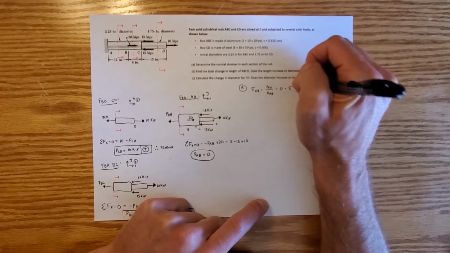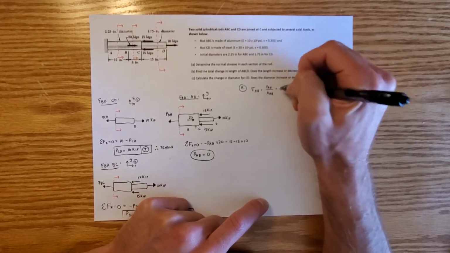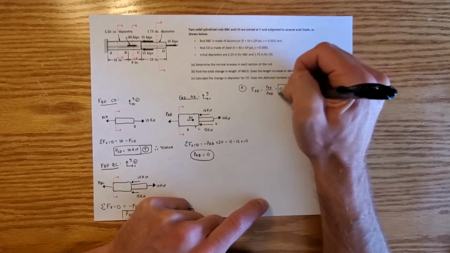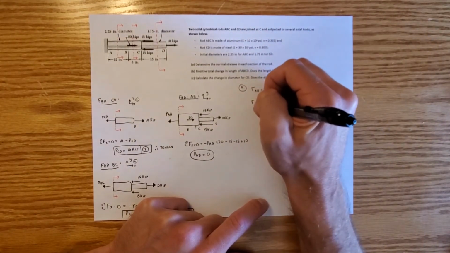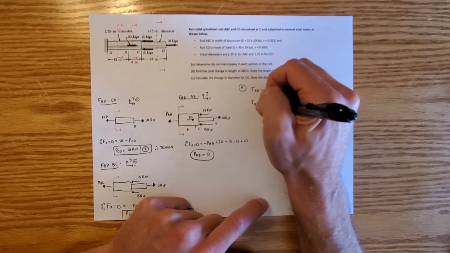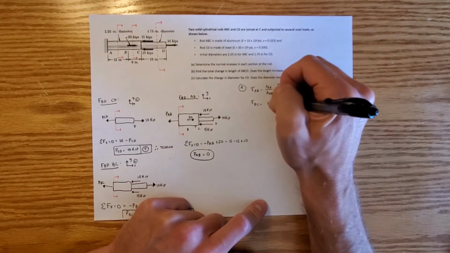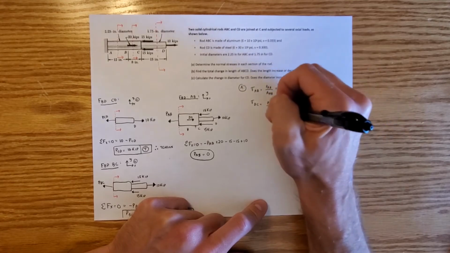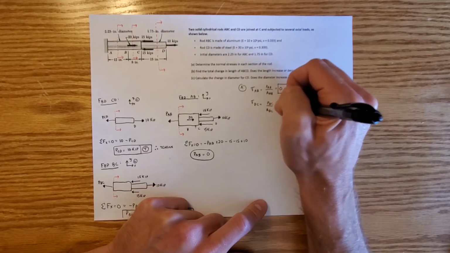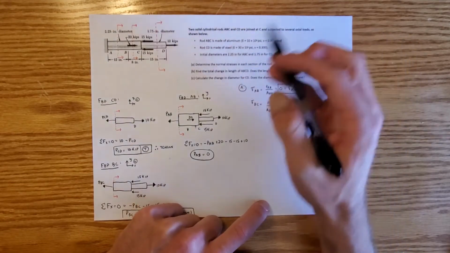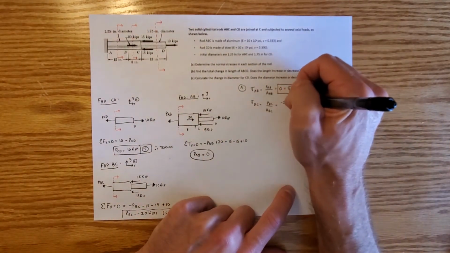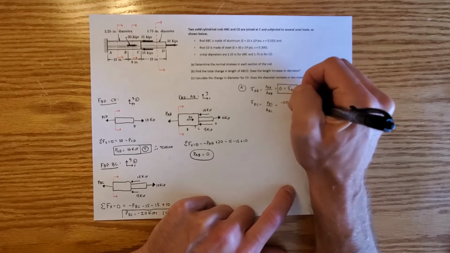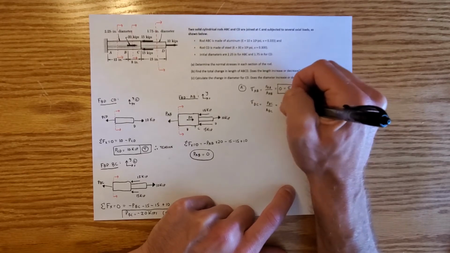So sigma AB is just 0. That's easy. Then we can solve for the sigma of section BC. Sigma BC is going to be PBC over the area of BC, which is going to tell us that we've got PBC, which is negative 20. So we put negative 20 on top because it's in compression. That's negative 20 kips, by the way.